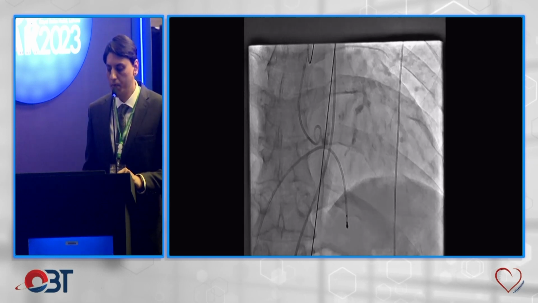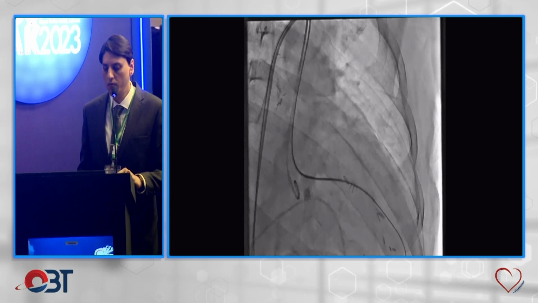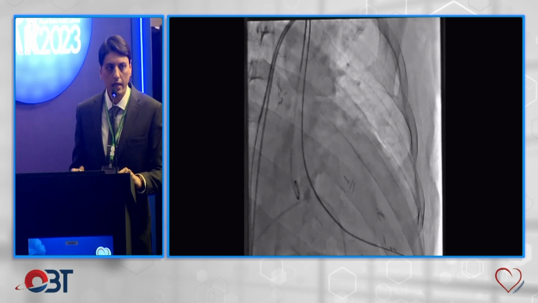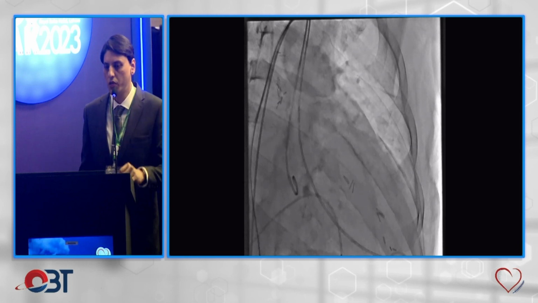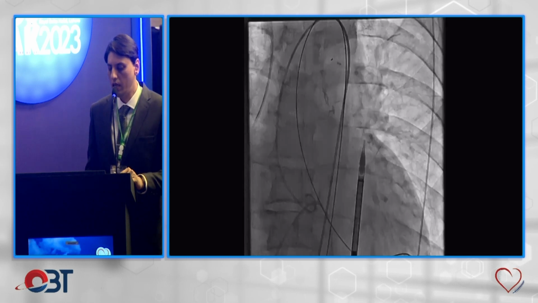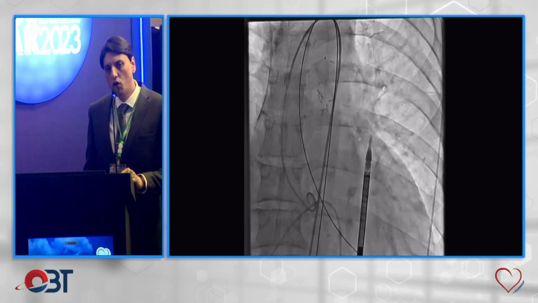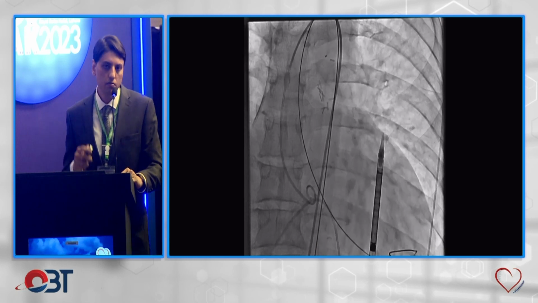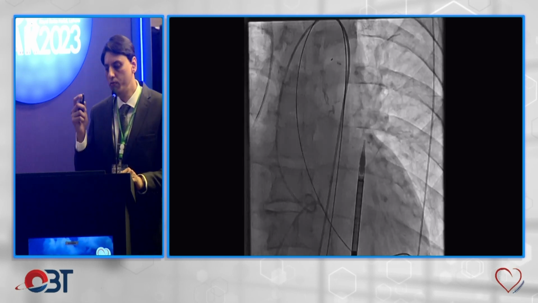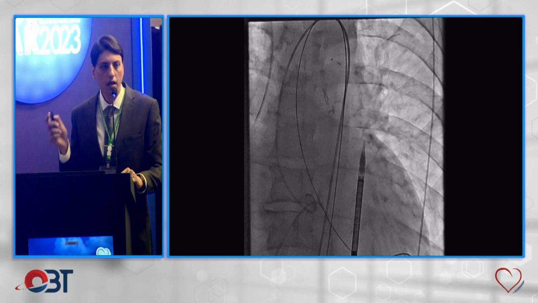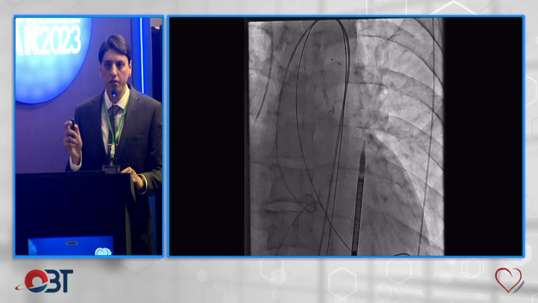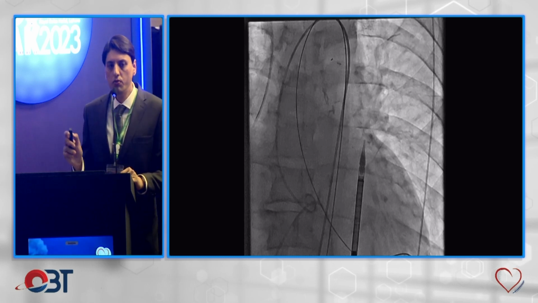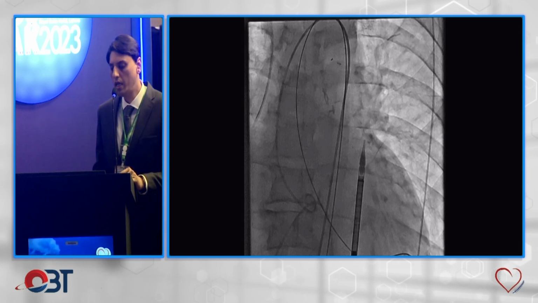This is the cusp overlap, coplanar view, and then we cross the LV with a straight tip wire, with the AL1 with the straight tip, and then exchange it with the Lunderquist wire. Before pre-dilation, that is a norm that we always check for the valve, adequate loading of the valve, because in this case, the patient might go into severe AI, so we should be ready with our valve so that it can be deployed relatively quickly.